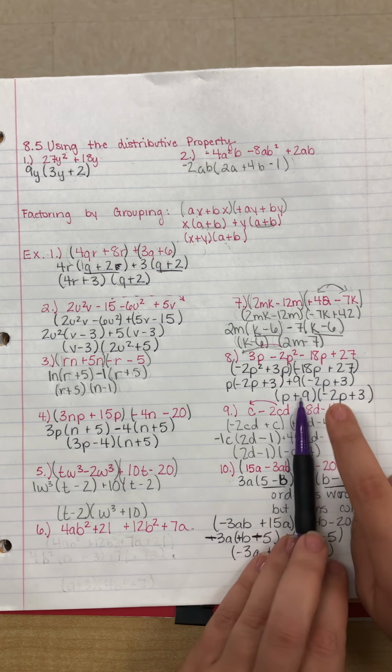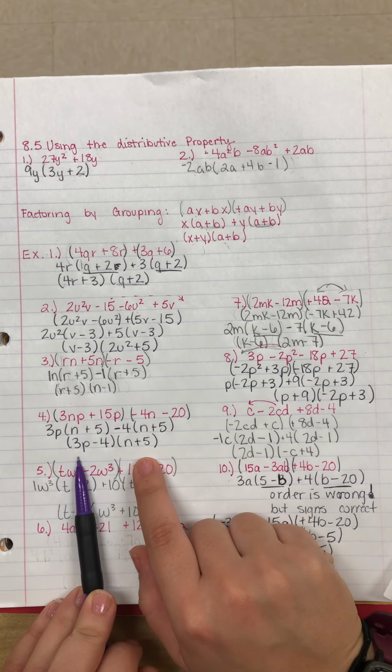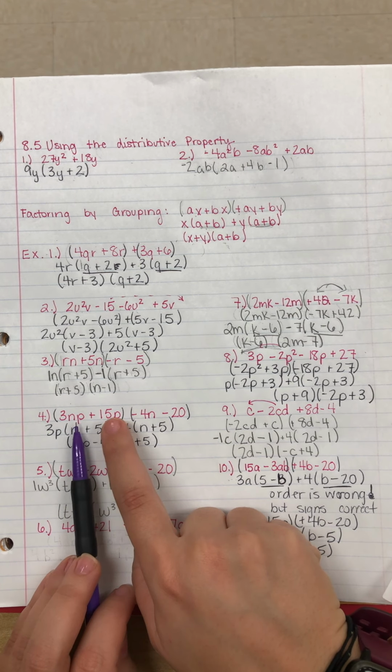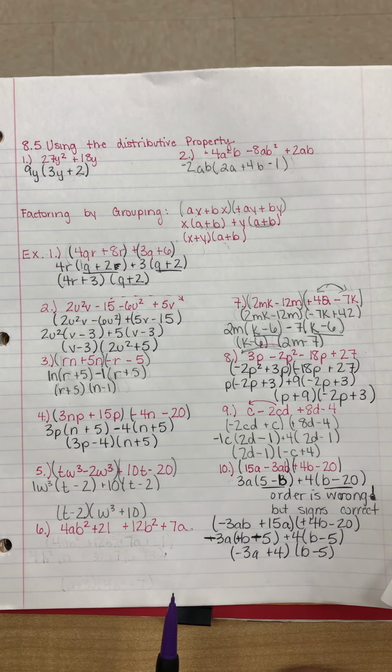So you can always try that one and see if you get the same answer as me. Okay, same thing with 4 over here. This one was already in the right order. See, the p's are together. See how the n's were in front? That one was already ready to go.